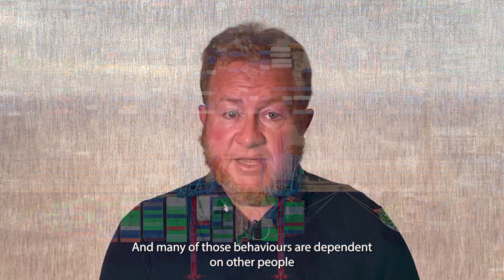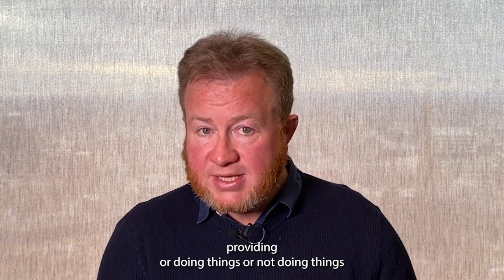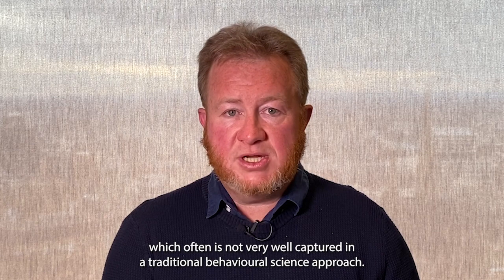And many of those behaviours are dependent on other people providing or doing things or not doing things, which often is not very well captured in a traditional behavioural science approach.